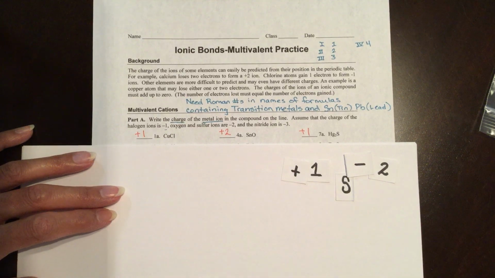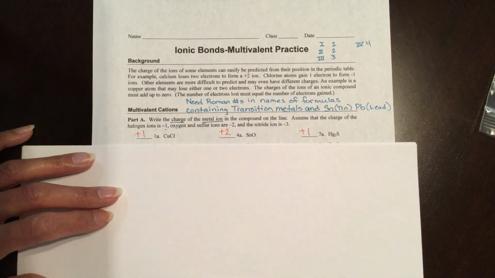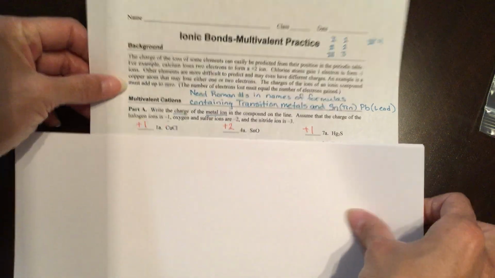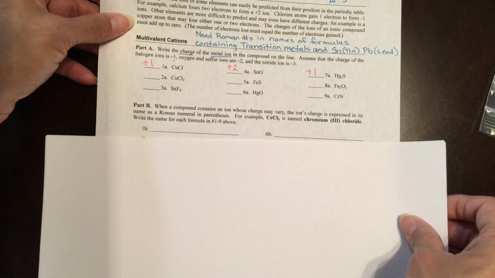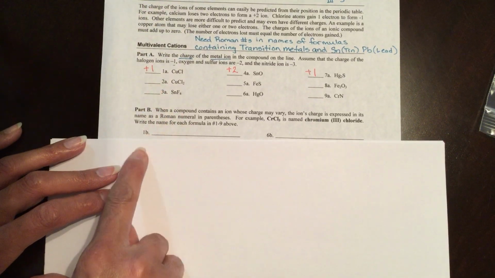Again, practice makes perfect, so that's why we're practicing. Now, what we're going to practice next is actually writing the names. So let's write the name of the first one. So 1A goes with 1B.